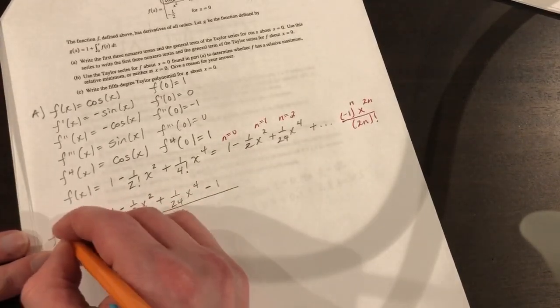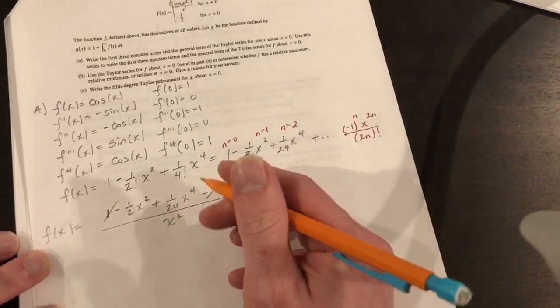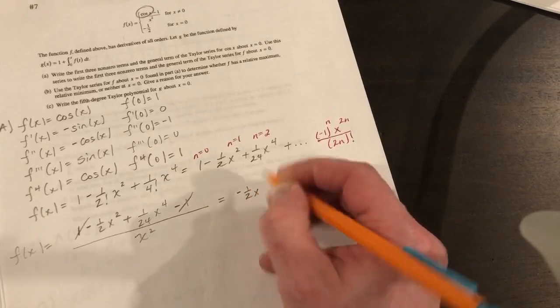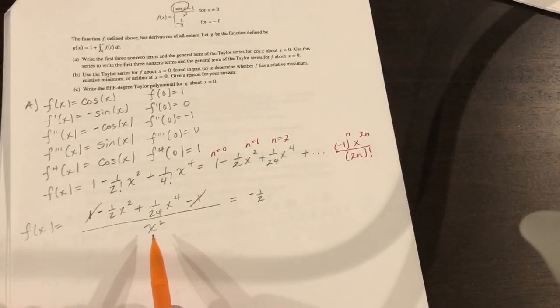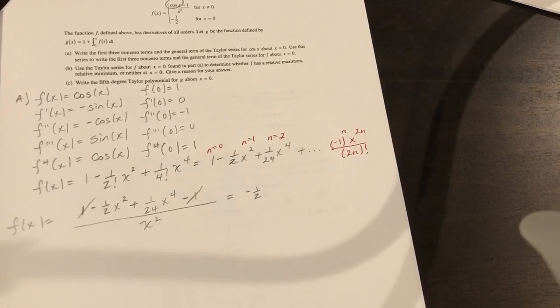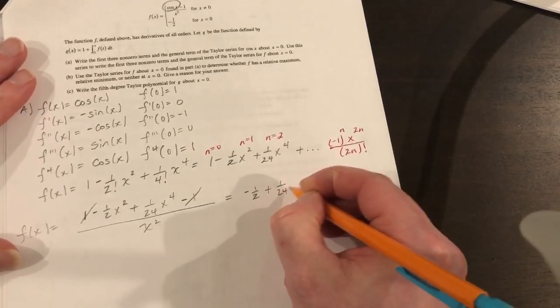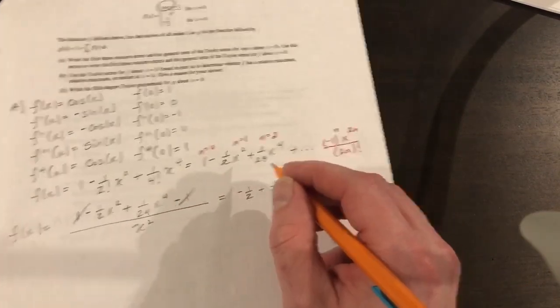The 1's cancel, and you're left with negative 1 half x squared. Negative 1 half x squared divided by x squared is negative 1 half. Then 1 over 24 x to the 4th divided by x squared is x squared over 24.